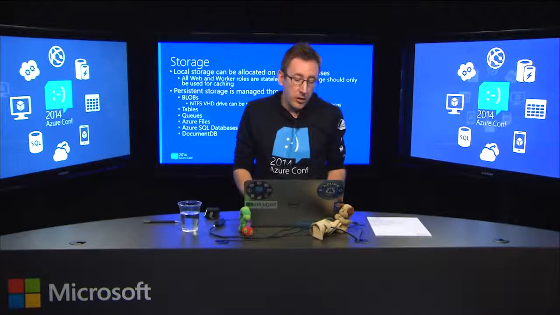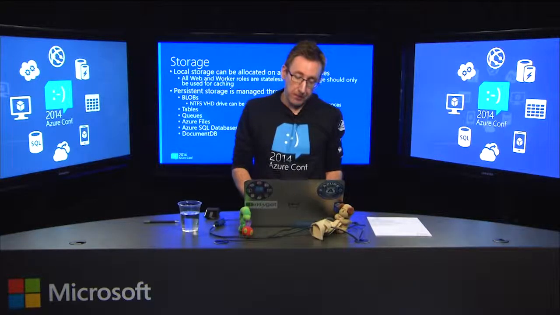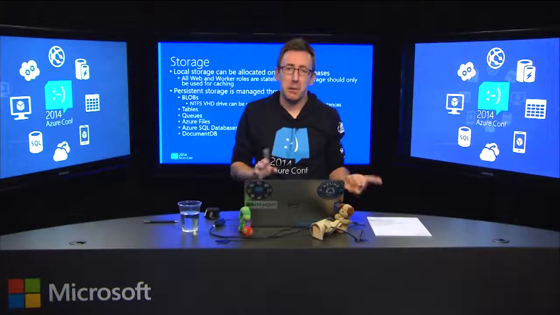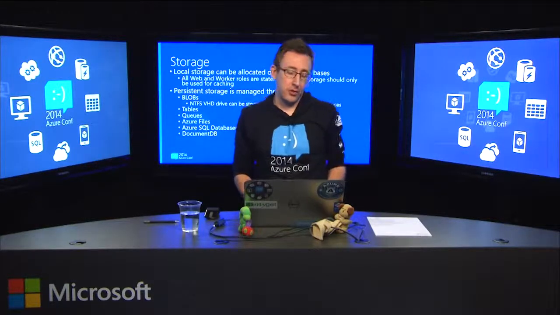Queues is really another storage thing that you can have, basically a basic queuing system for just passing along quick messages if you don't want to go over Service Bus.